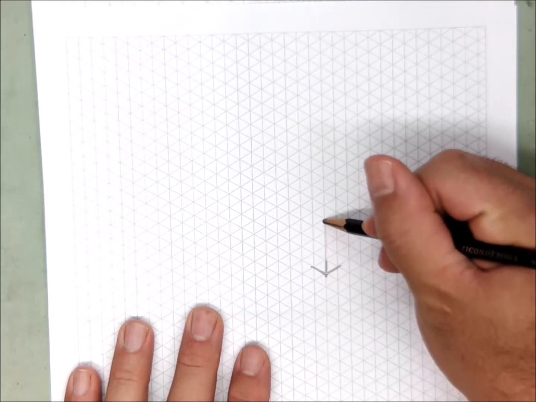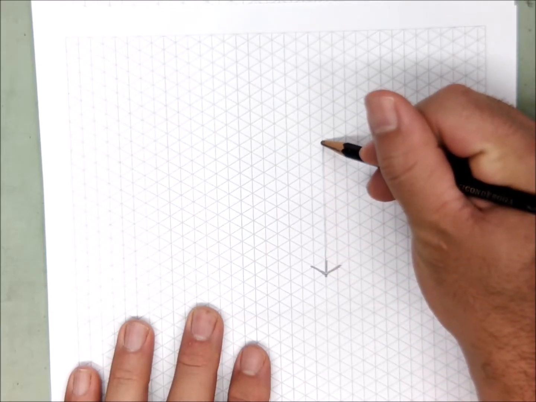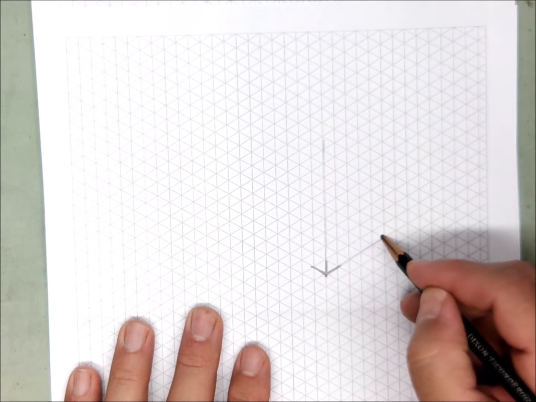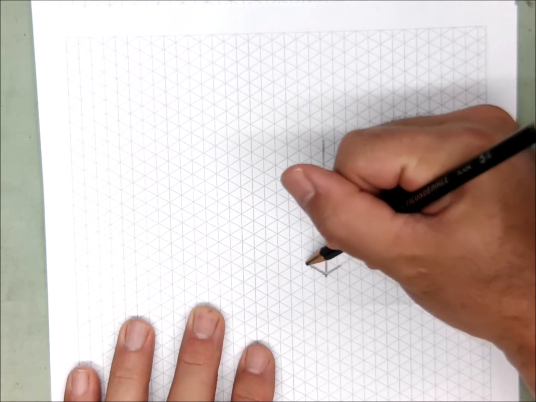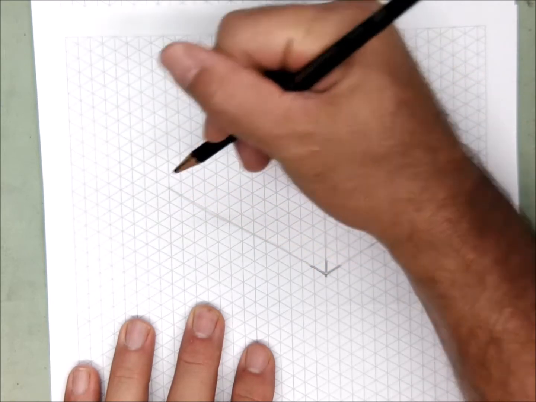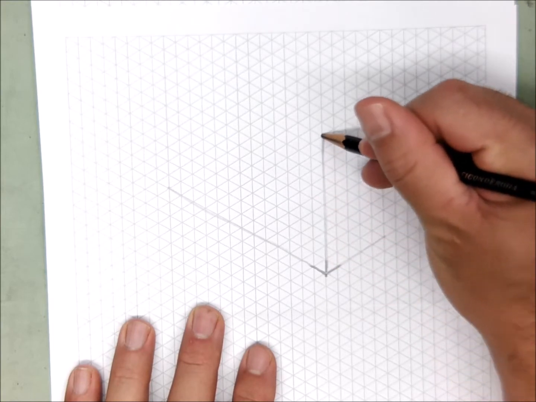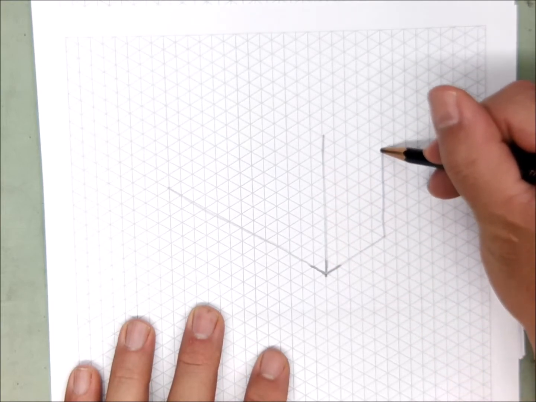No matter what the shape looks like, it's always going to start off as a block, right? So I'll guesstimate the height, I'll guesstimate the depth, and I will guesstimate the width. And then I'll go in and start adding some parallel lines.